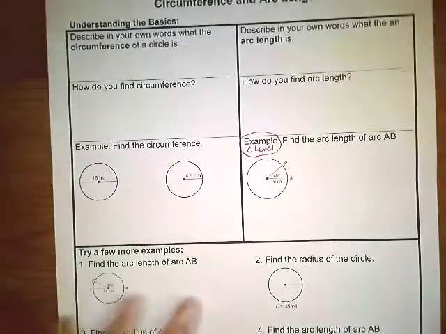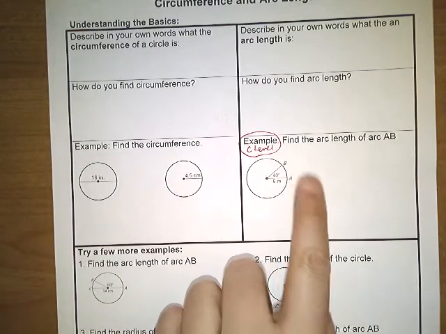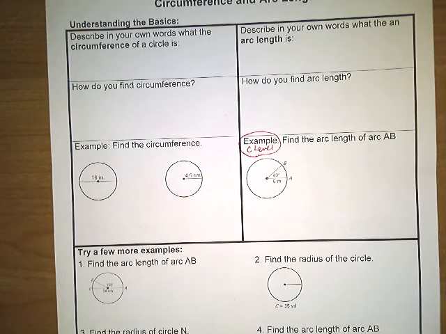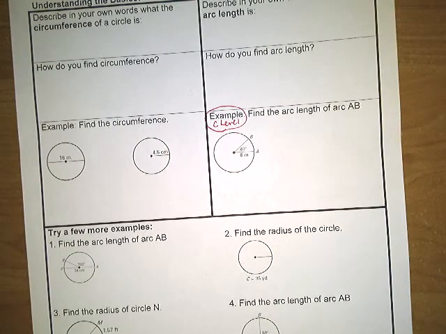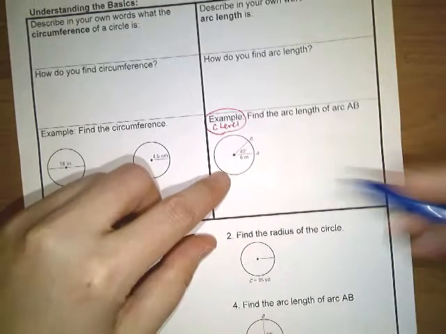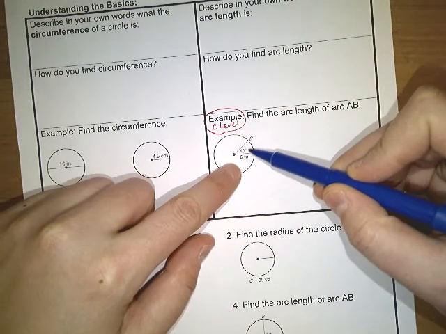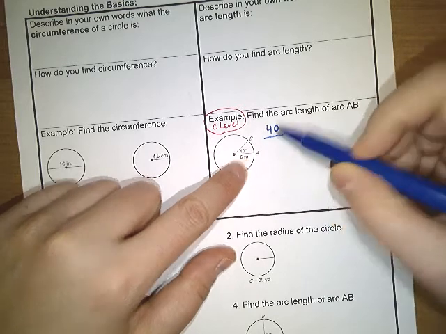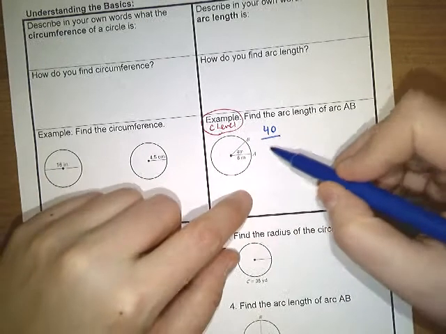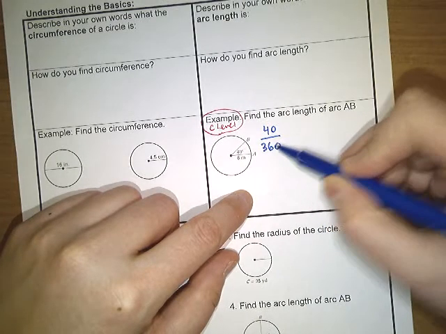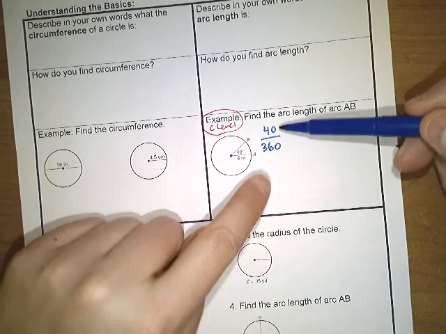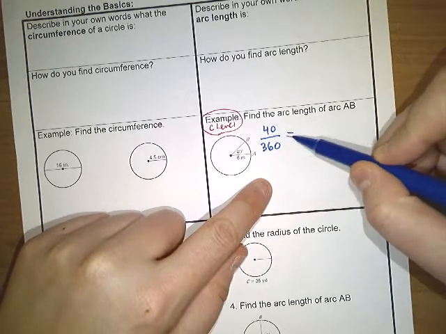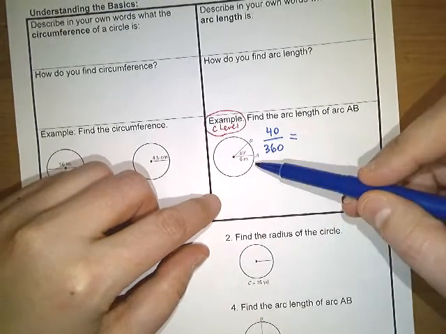So on the front side, and none of these are numbered, but hopefully you can find this one right in the middle on the right. That example is asking you to find the arc length of arc AB. So remember, we start by identifying the portion of the circle we're looking at in degrees, and that's a 40-degree section. That's the part. And obviously the total degrees for the entire circle is always 360. So on the left side we have a part over a total in degrees, and now we're going to look at the lengths around the outside.